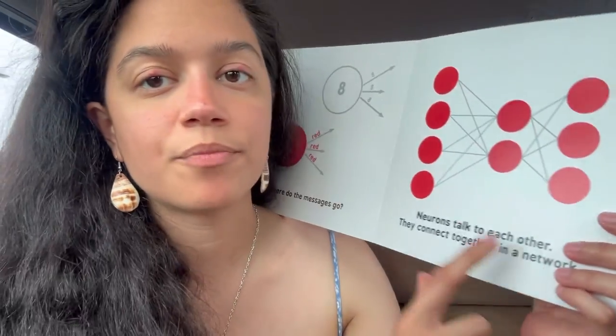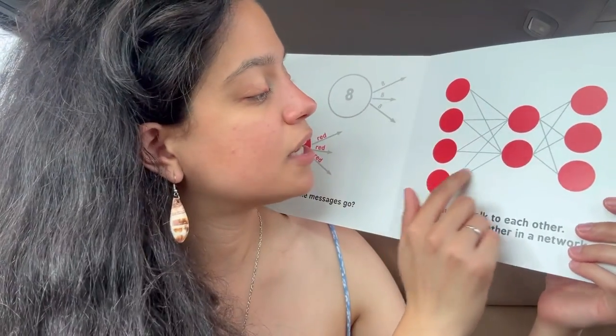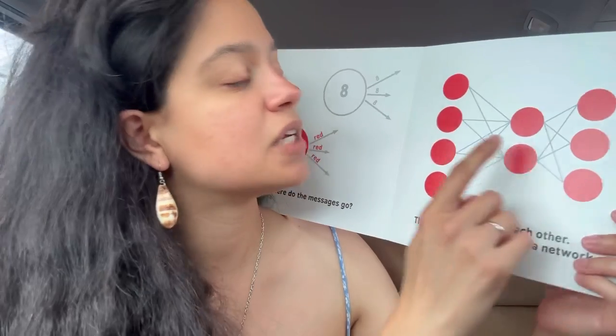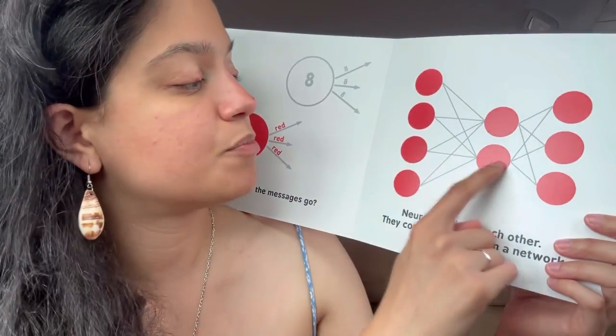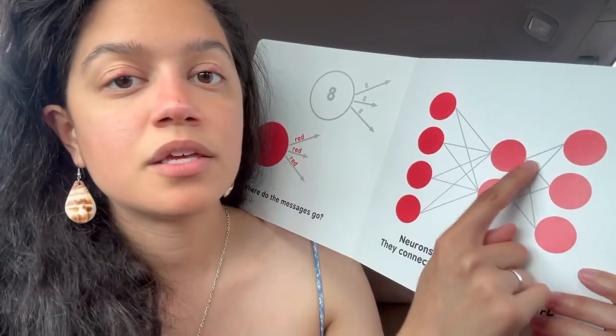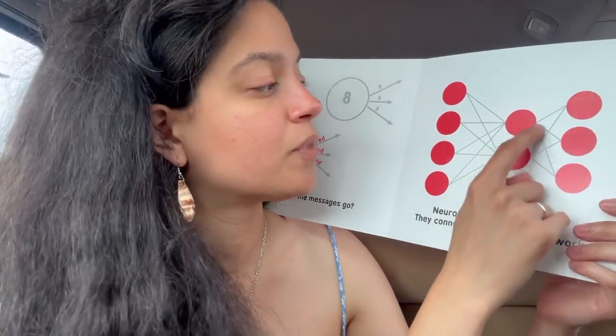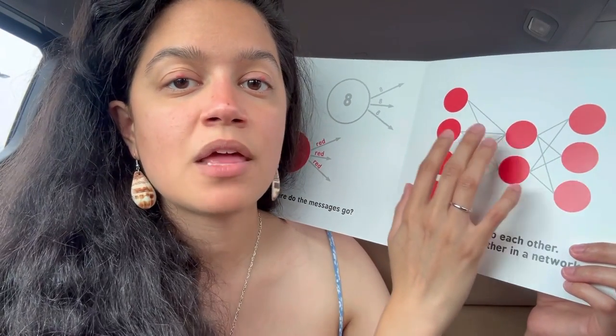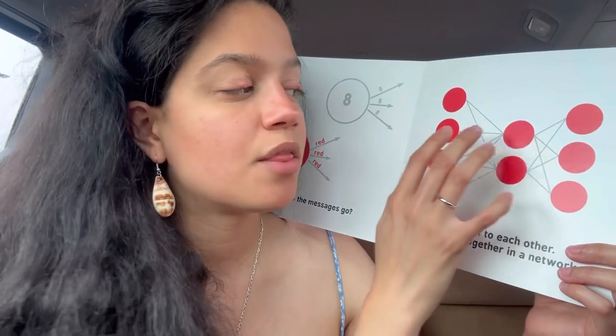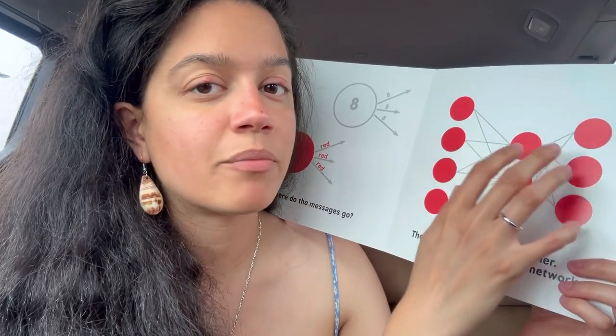Neurons talk to each other. They connect together in a network. So here's a ball connected to here. This ball's connected to this one. This ball's connected to this one. This ball's connected to this one. This ball is connected to that one. This ball's connected to this one. That ball's connected to this one. They're all interconnected with one another. That's how neural networks work. They're all communicating with one another, telling each other the information they might or might not need.